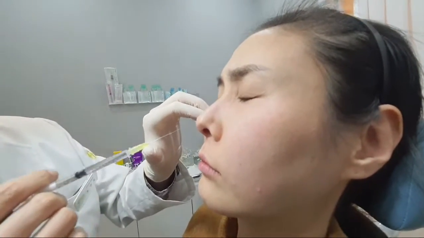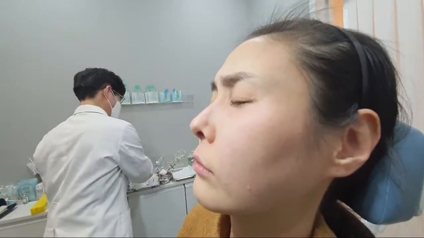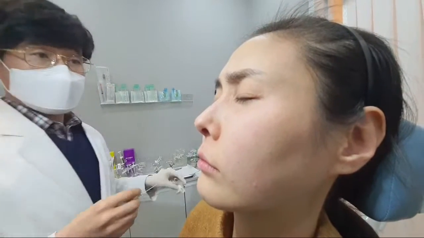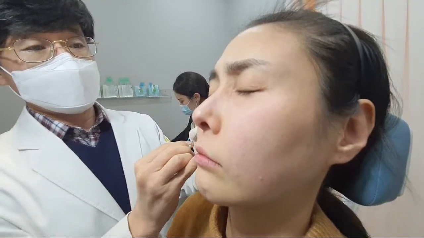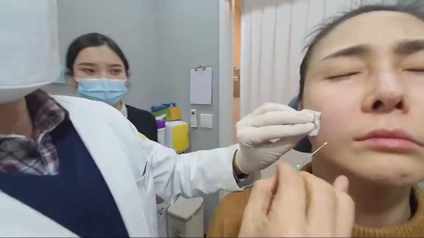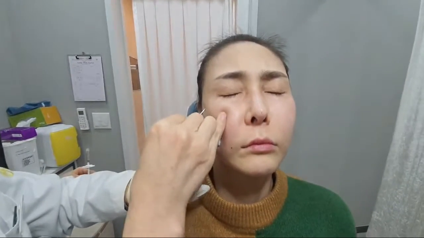So the patient looks like she has a slightly crooked nose. I'm gonna do anesthesia inside her nose. I'm gonna put in the filler to kind of alleviate that crooked nose. He's using the needle to punch the area that is at the point of injection.